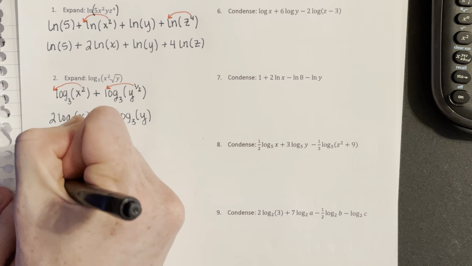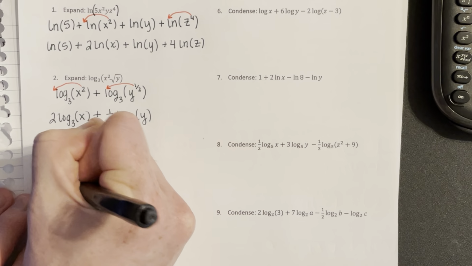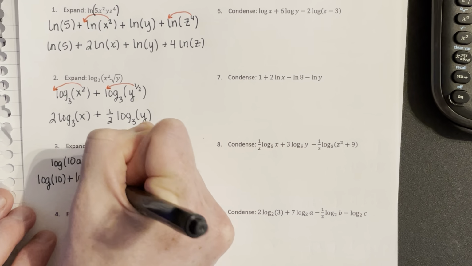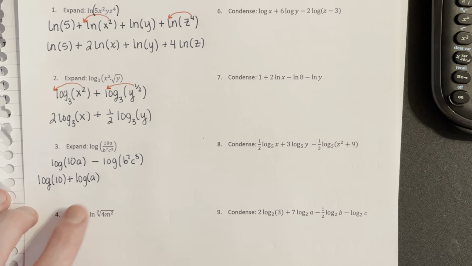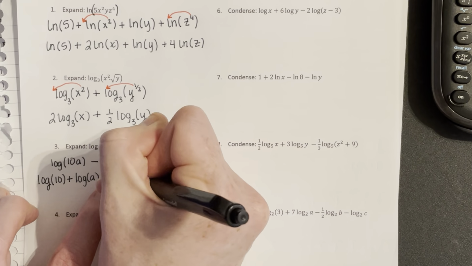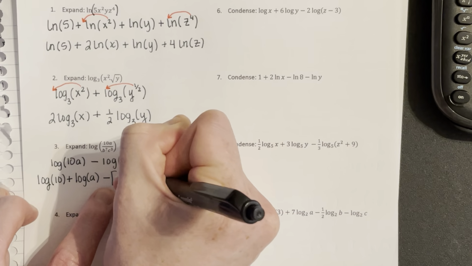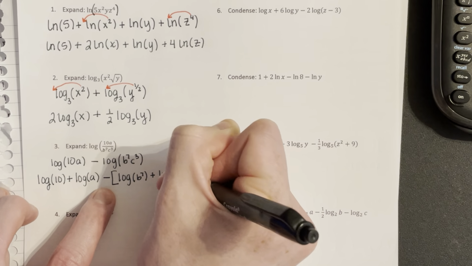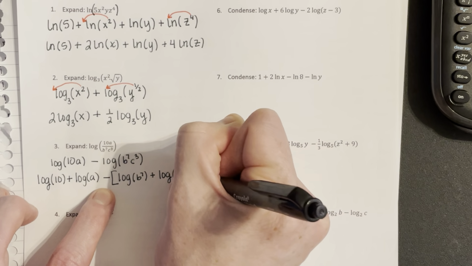And then I can combine. So I'm going to expand one more time. That would say log of 10 plus log of a. And this was subtracting this whole thing. So really I'm subtracting a log of b to the 7th plus a log of c to the 3rd.